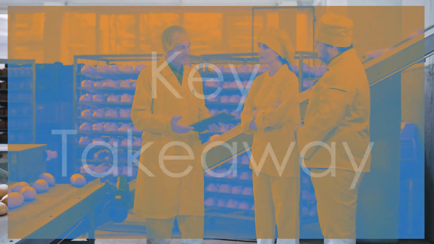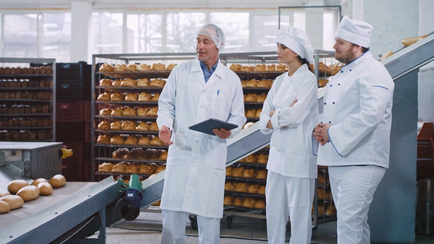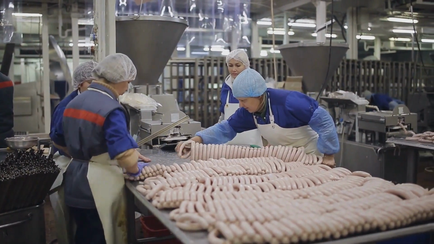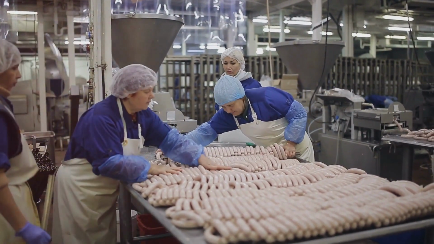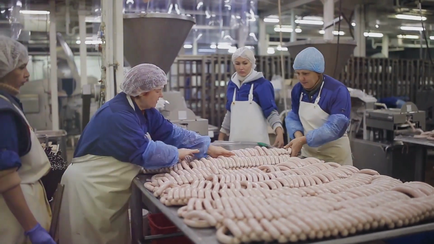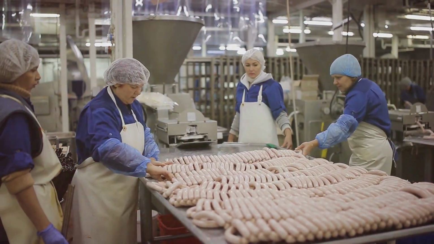Key takeaway. Corrective actions are a critical safety net in food production. They help us address deviations, prevent unsafe food from reaching consumers, and continuously improve our food safety management system.